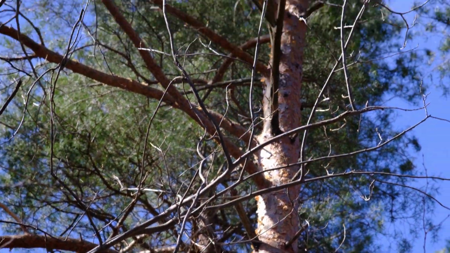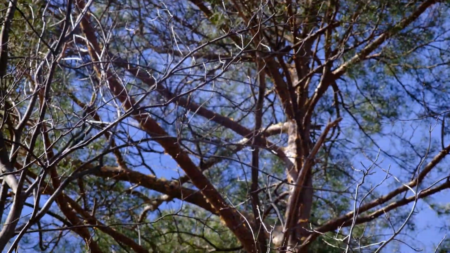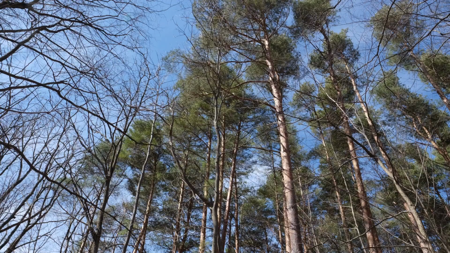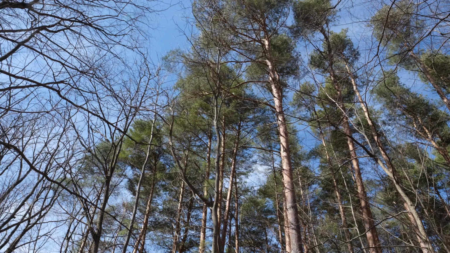Right? Now, as you move your eyes up this tree, those lateral branches get shorter, which is a remnant of self-shading. But I like that you can see this rapid primary growth early on.